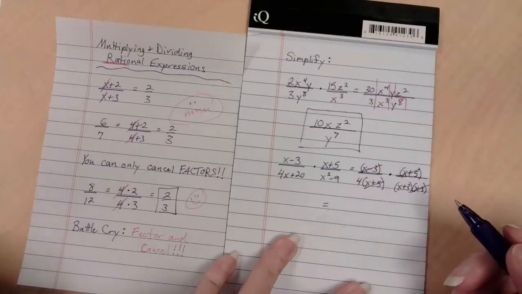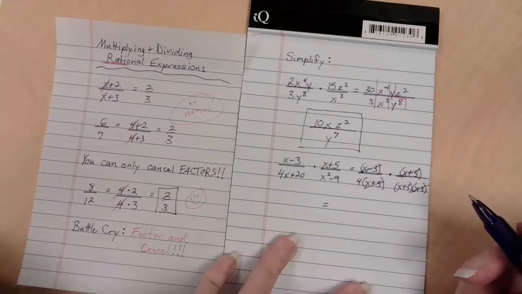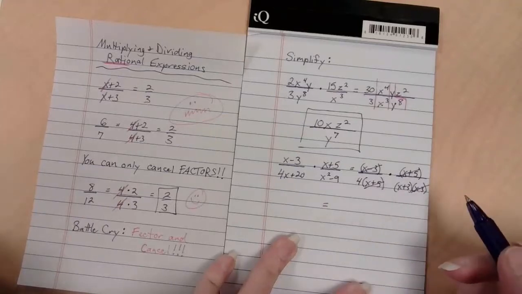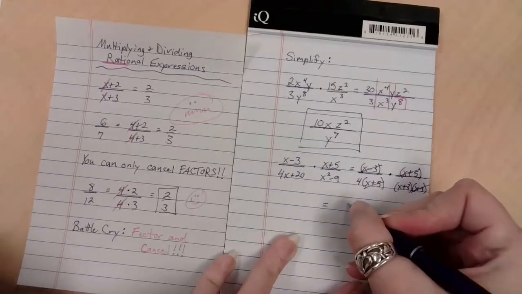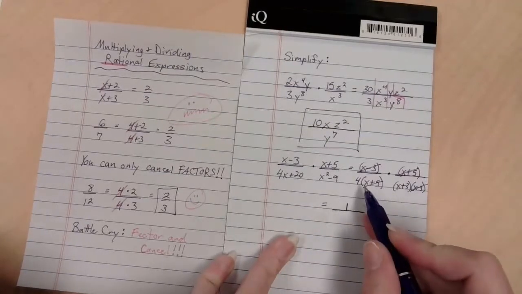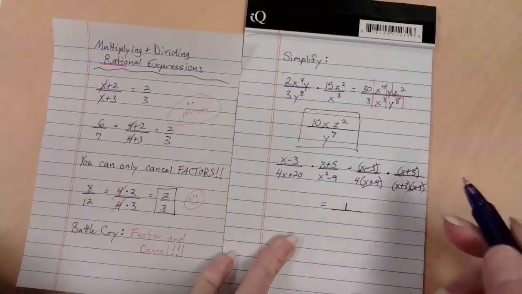What's left? Well, okay, so think. Just think for a second. What is x minus 3 divided by x minus 3? 1. I'm not going to have nothing left in my numerator. I have 1. That's as a result of my canceling. There we go. And this is just going to be 4 times x plus 3.